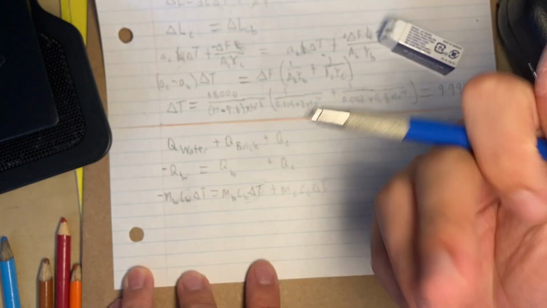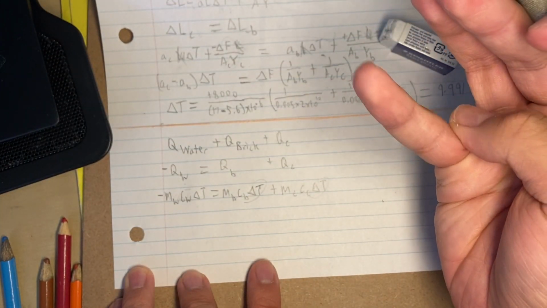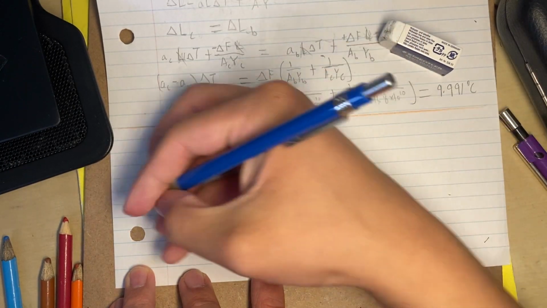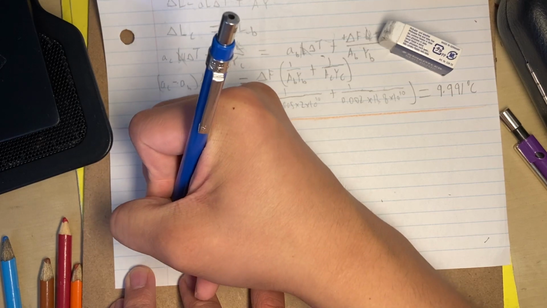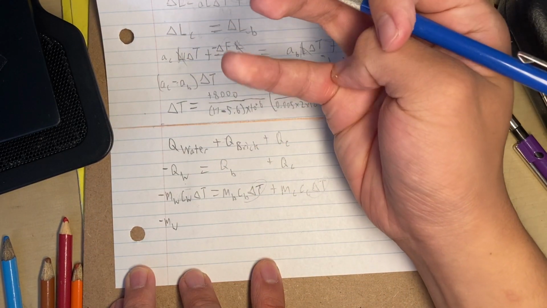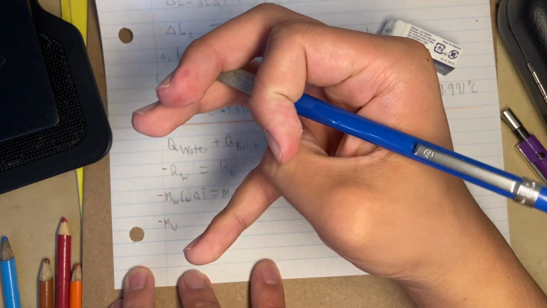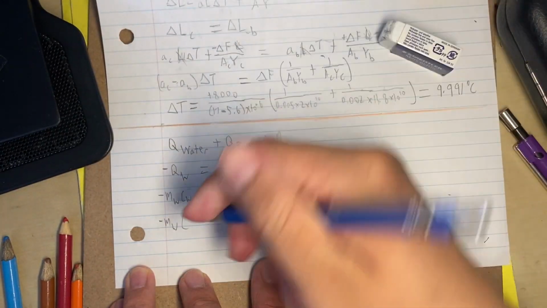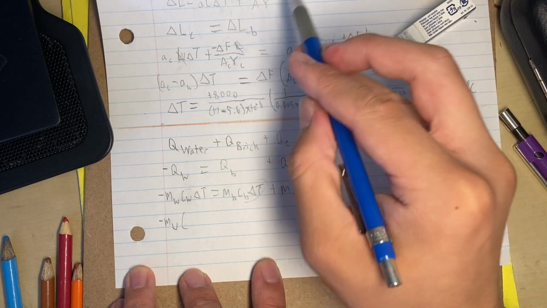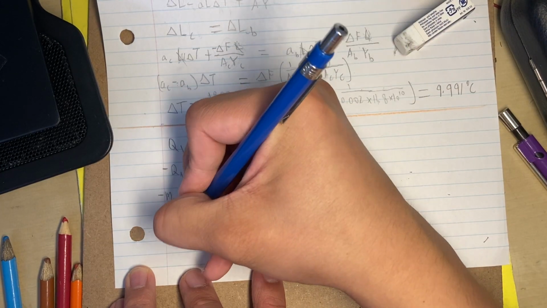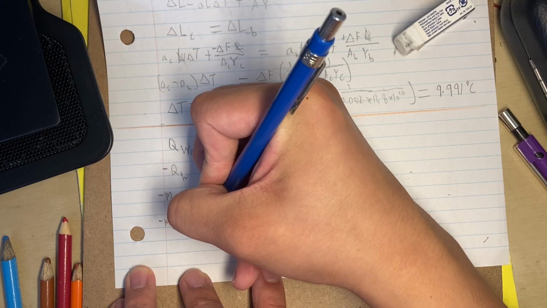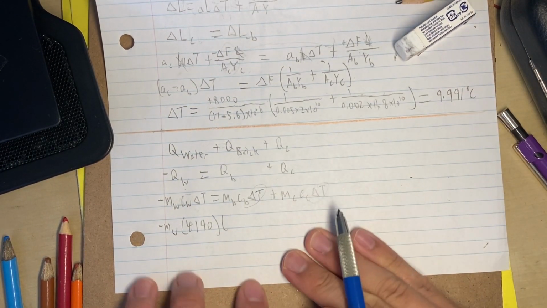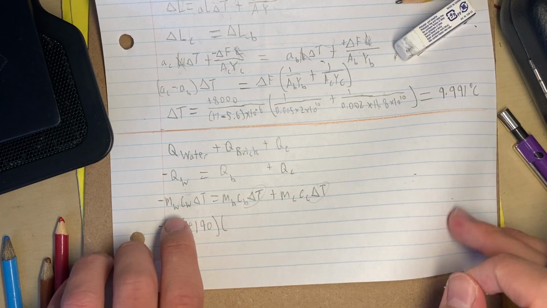Anyway, what you do from here, what is it? Oh yeah, you just plug in your values. It's negative mass water times C of water is 4,190. Okay, you can't really see it because it's a bit high up, but whatever. And then temperature change is going to be temperature initial minus temperature final.